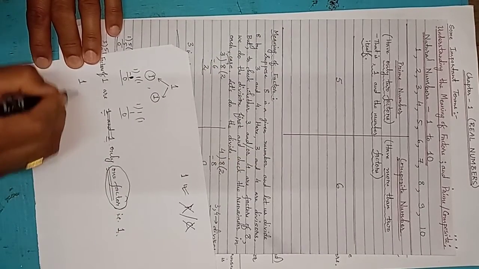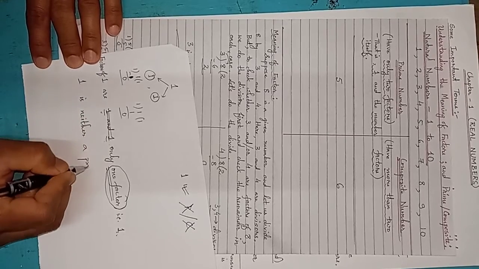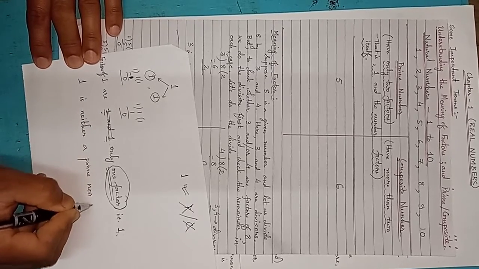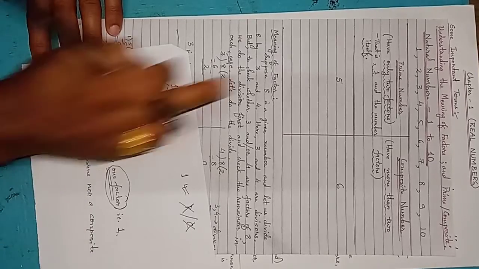That's why we say 1 is neither a prime nor a composite. It doesn't belong to any group. That's why we don't write 1 anywhere. Okay.